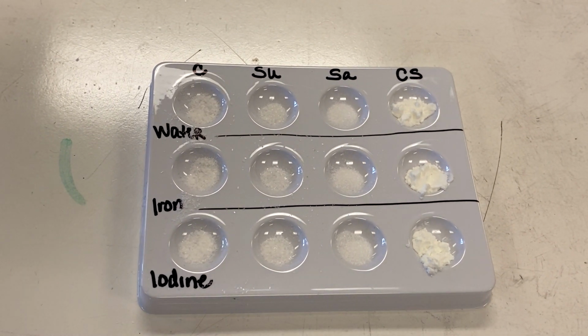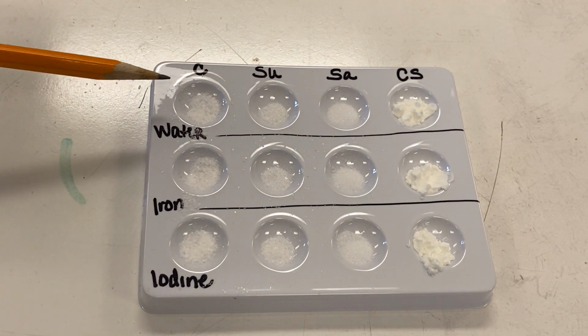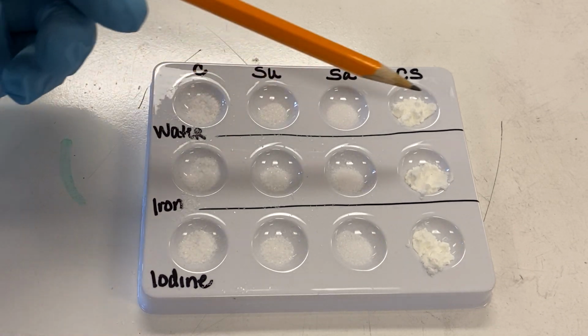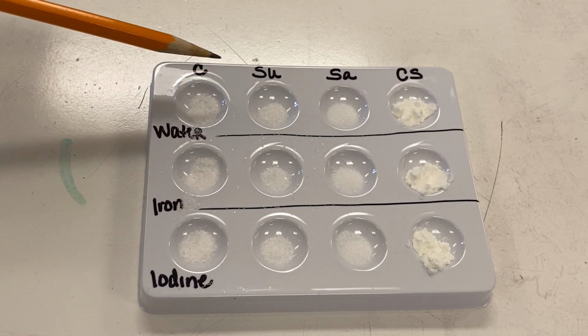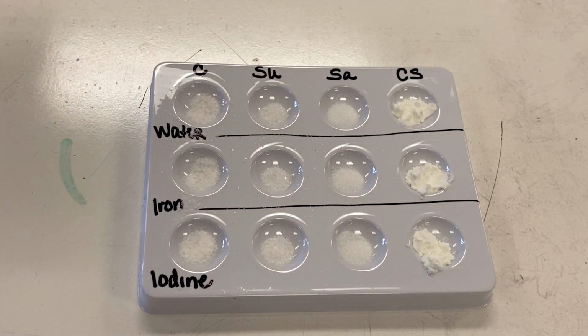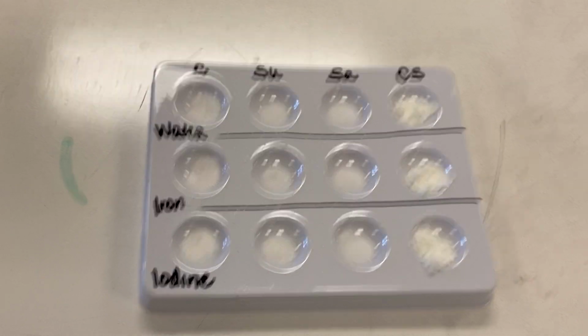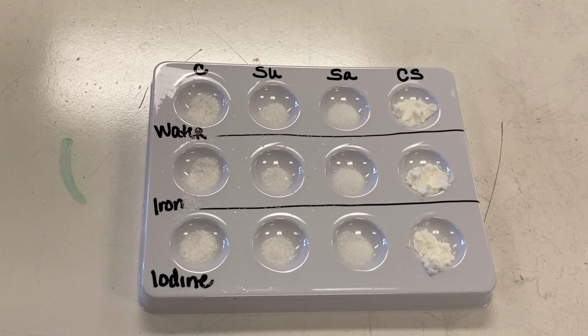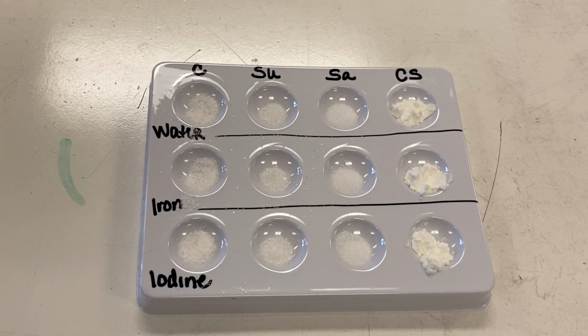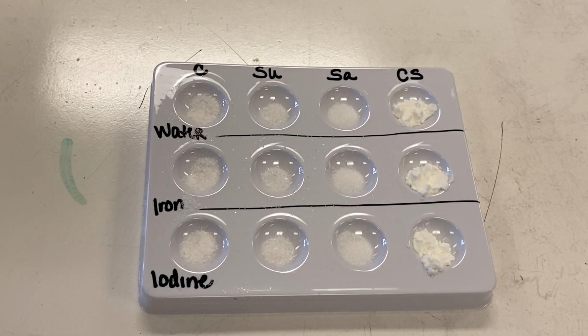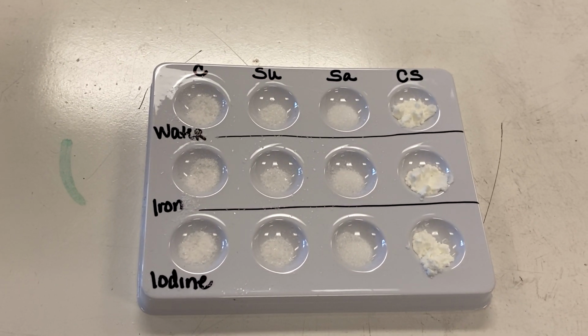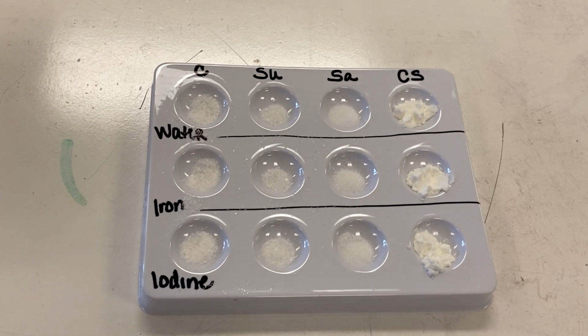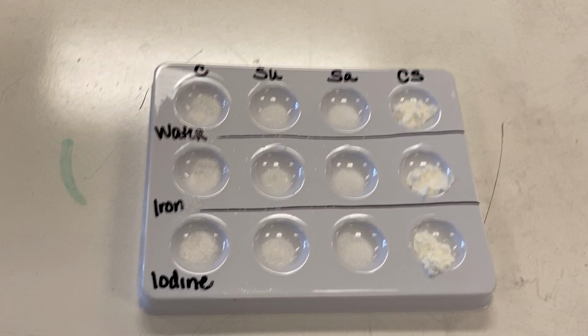So the first thing it wants us to do is add a couple of drops of water across our control, our sugar, our salt, and our cornstarch. But before we do that, we want to annotate what the physical appearance is. So the control to me is very granular, white. Same thing with the sugar, same thing with the salt. And then finally the cornstarch is more like a white powder.